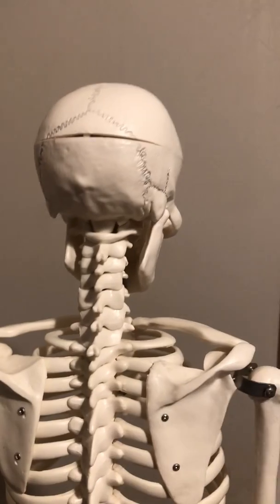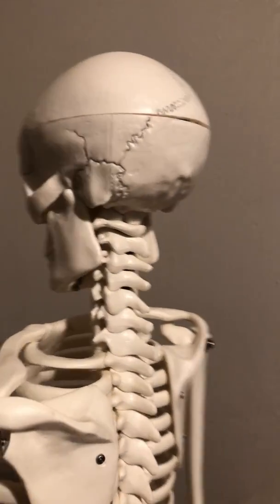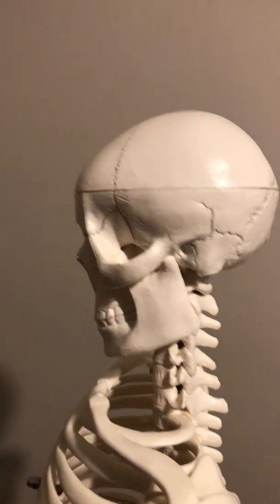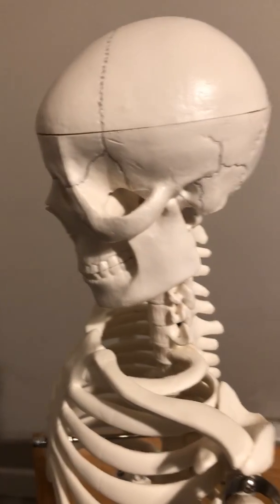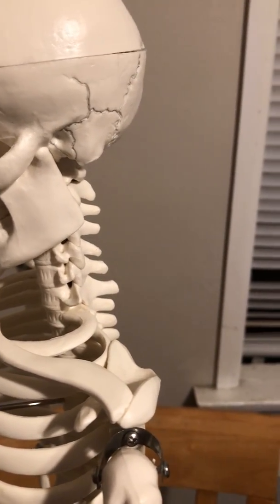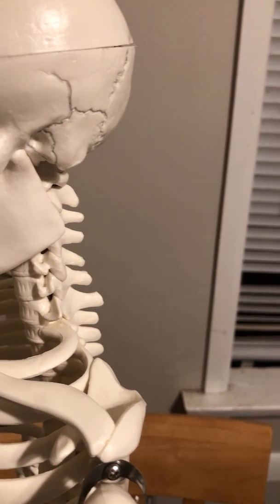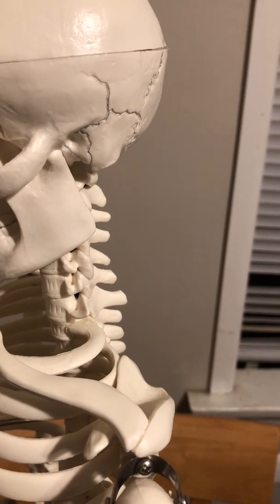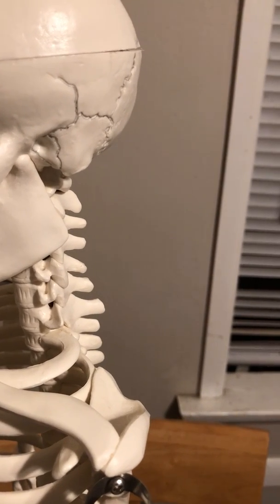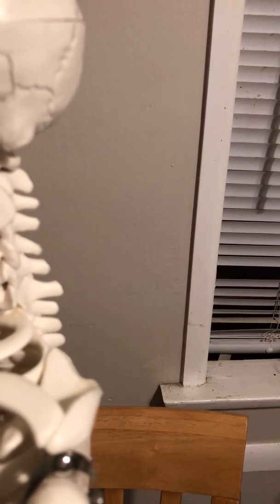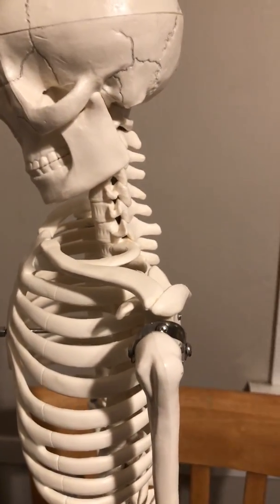Now I'm going to move him over so that we can get a lateral view. There we go. All right, I'm sorry for the unstable camera.